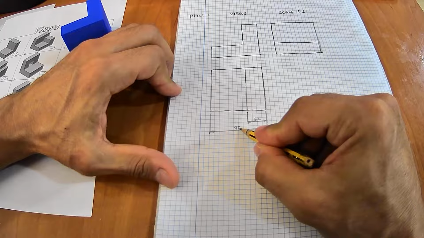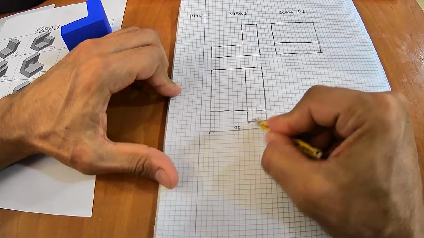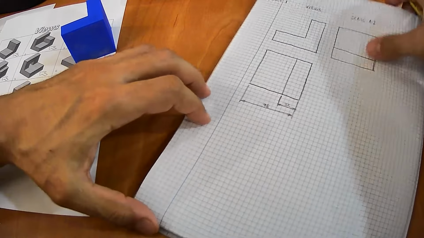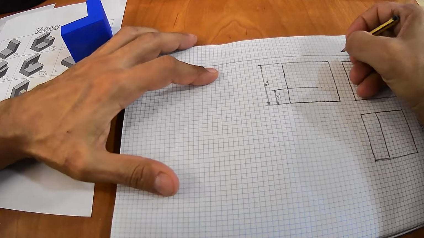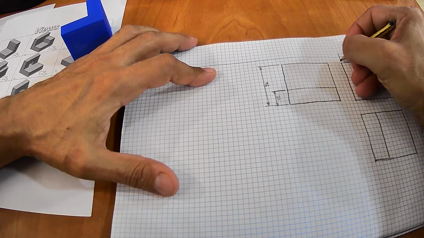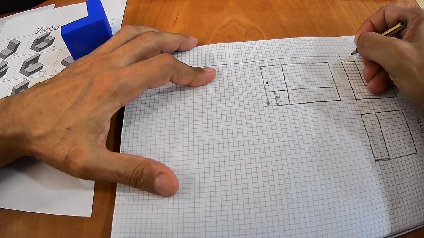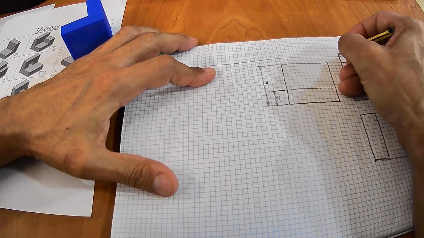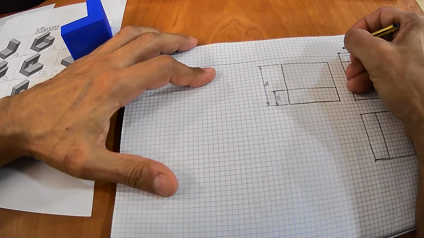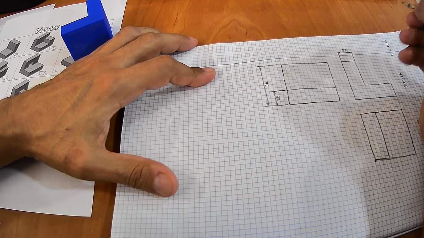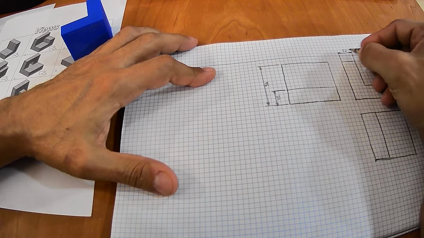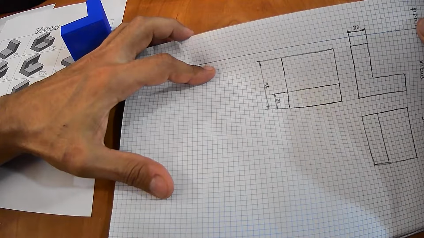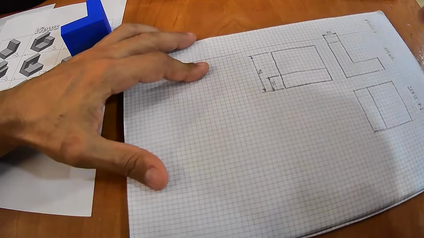The numbers must be orientated like this, but in vertical dimension lines, the orientation of the numbers must be this. So you can read the numbers from the right hand of your paper. Okay.